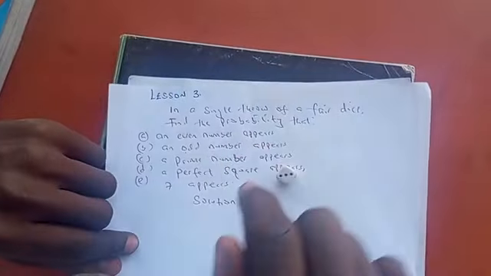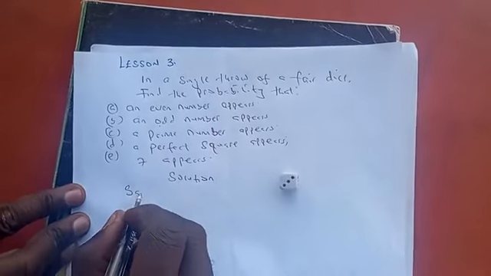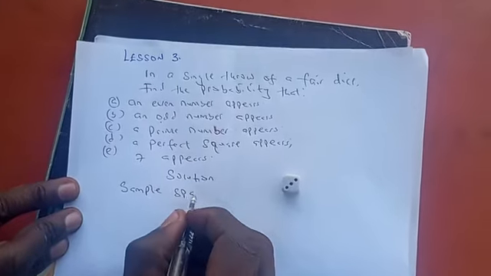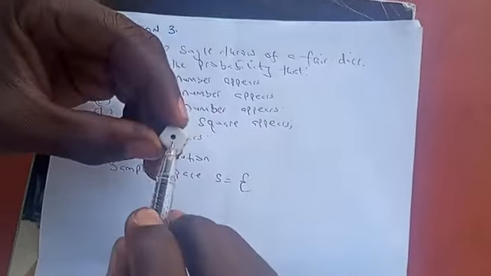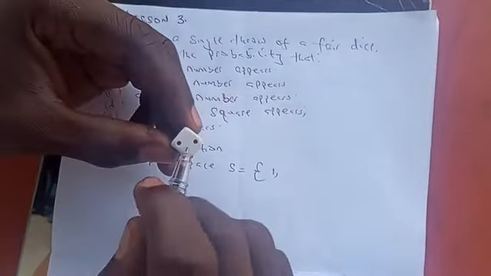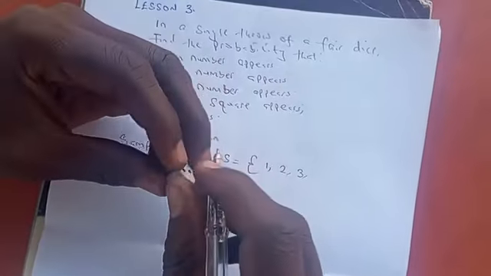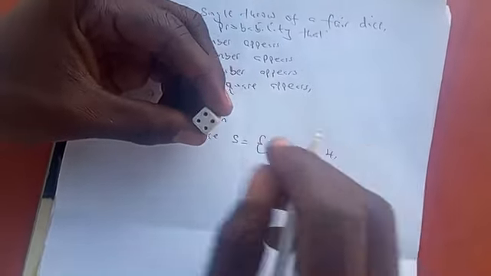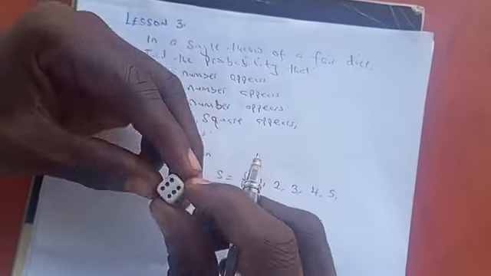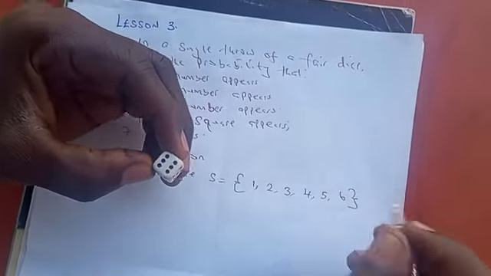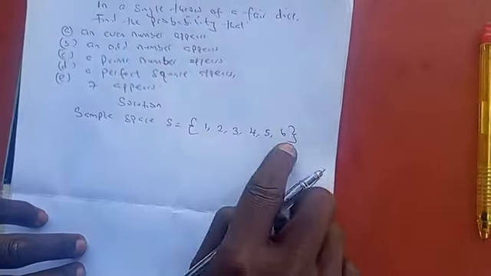This is the dice. Now let's get our sample space. Our sample space has to be: the first face is 1, 2, 3, 4, 5, and the last one is 6. In a single throw, all the possible outcomes are 1 to 6.